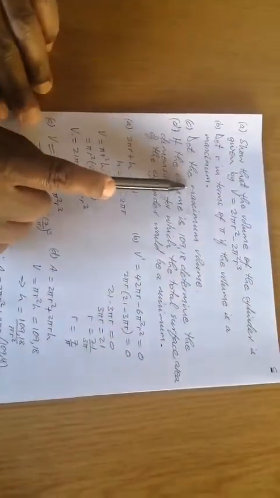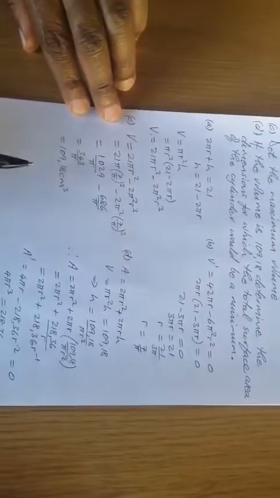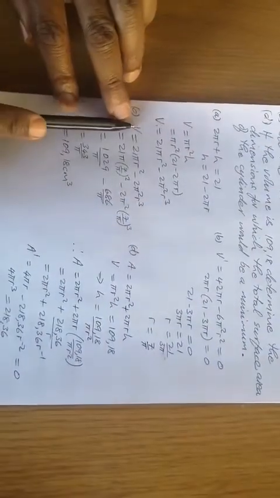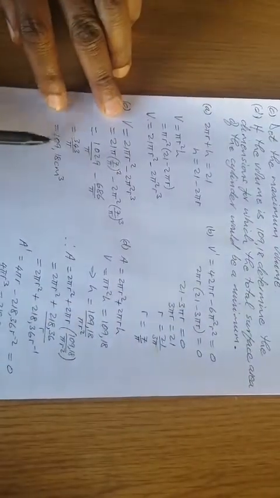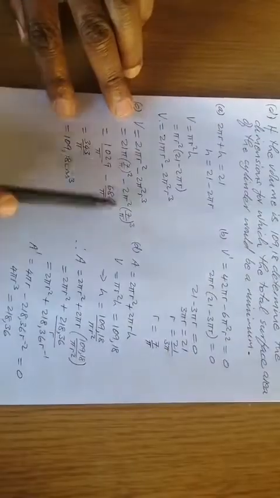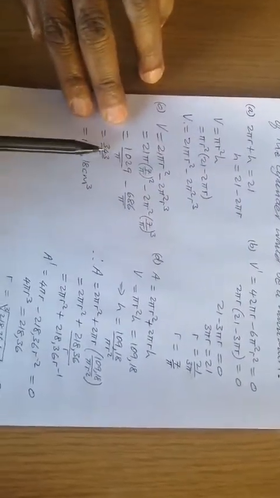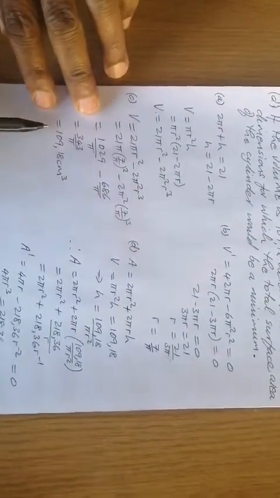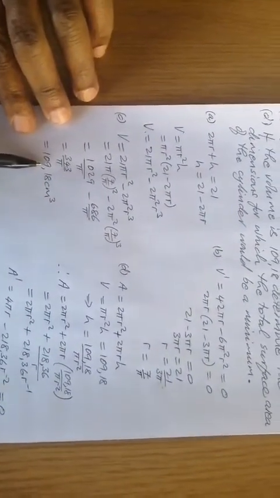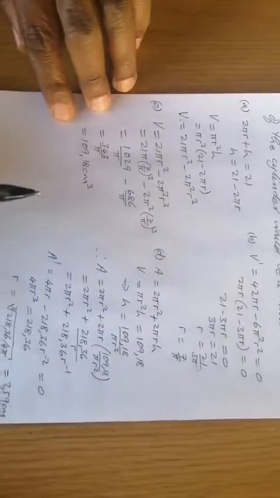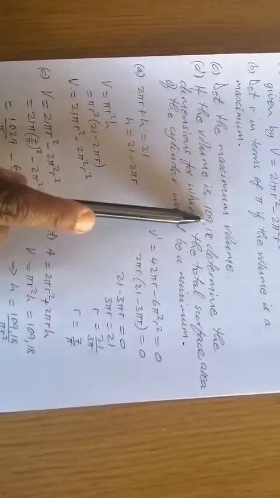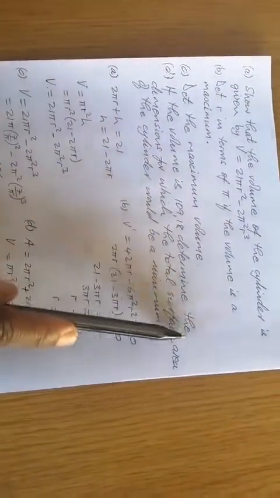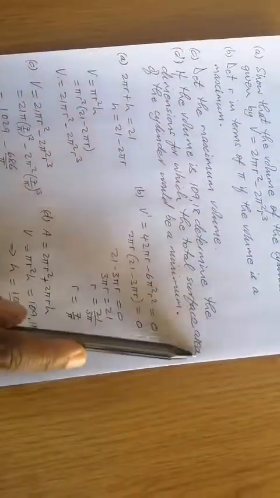Part C, determine the maximum volume. As I have already showed you in previous examples, we go back to the volume which we calculated, and in this case it's also given. So we substitute our r, and then we will end up with 343 over pi squared, which reduces to 109,18 cubic centimeters. Part D, if the volume is 109,18, determine the dimensions for which the total surface area of the cylinder would be a minimum.